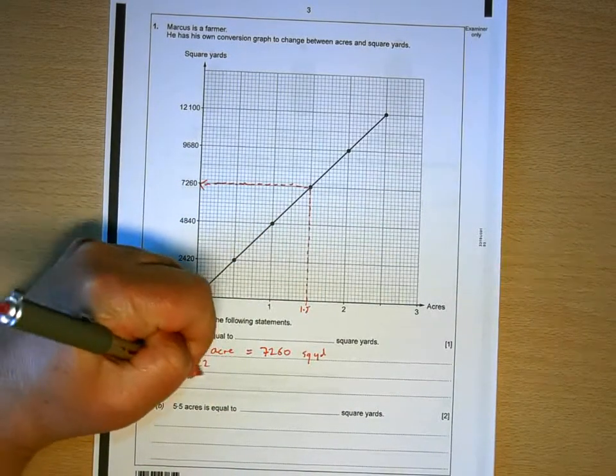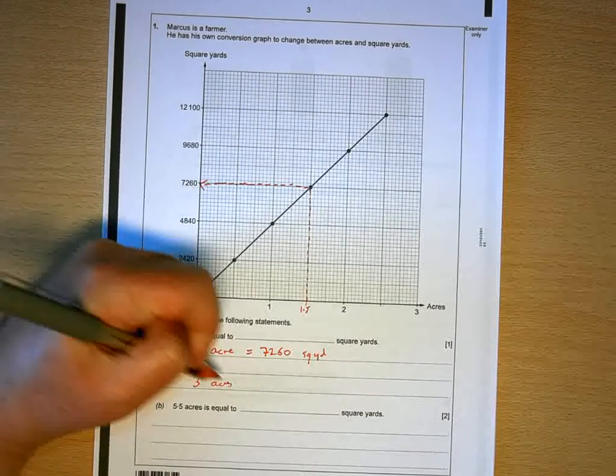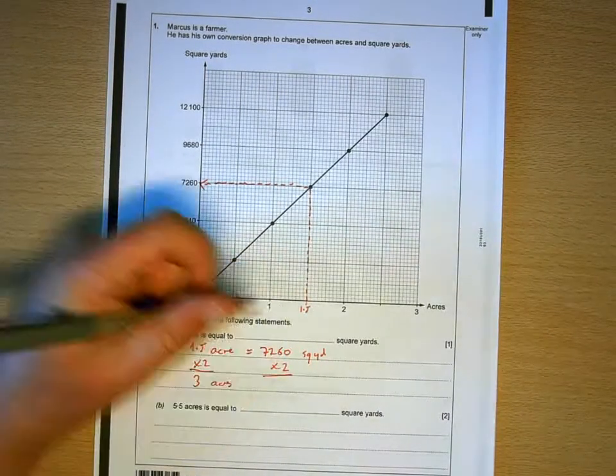So if I double this, I get 3 acres, which means I have to double that as well.